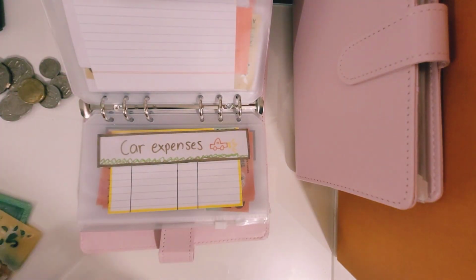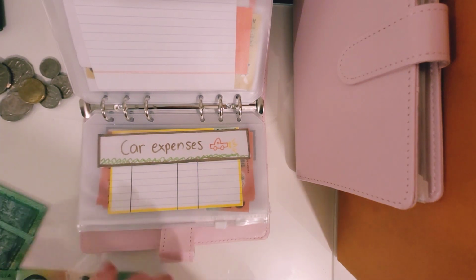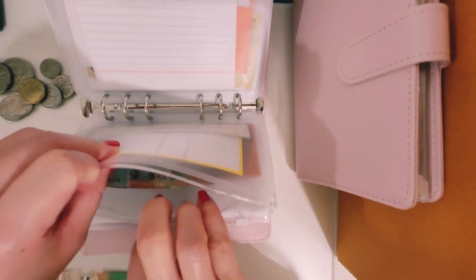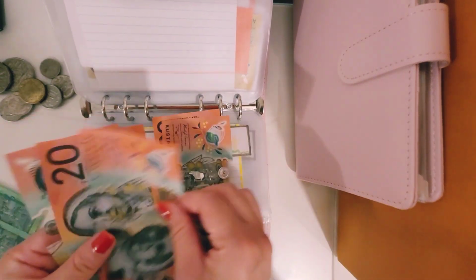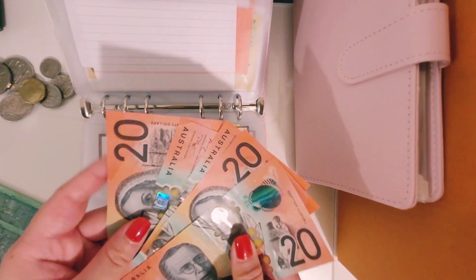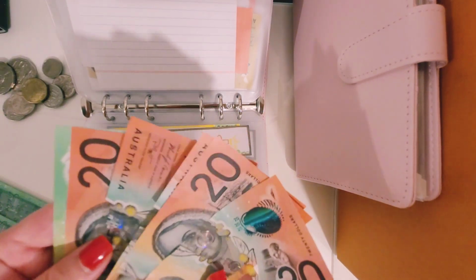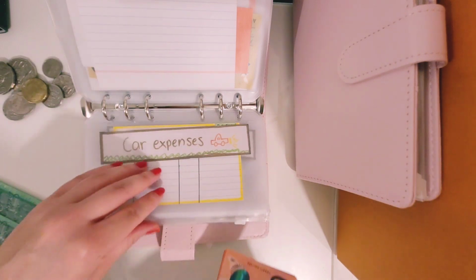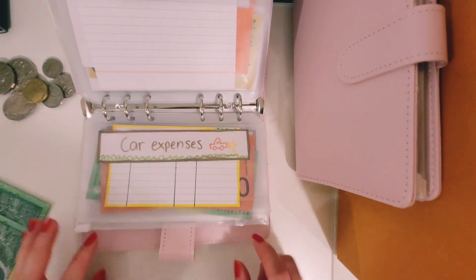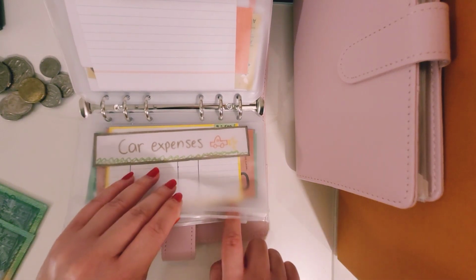Car expenses. We are going to put a pretty hefty amount in for this week. How much did I put last week? I don't quite remember. Let's count. 20, 40, 60, 80, 100. Oh, I put in 100 last week. So I'm going to put in another 100. So that's $200 for this one. Because we're coming towards the end of the year and I'm pretty sure my car expenses are due beginning of next year, like February or something. So I've probably got to get a move on with this one.